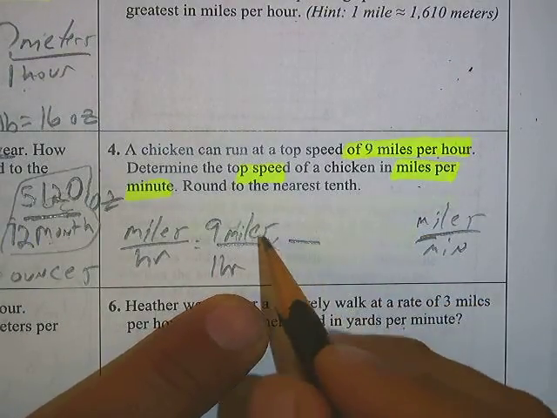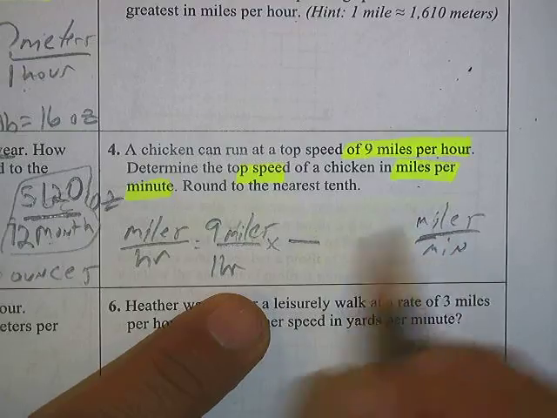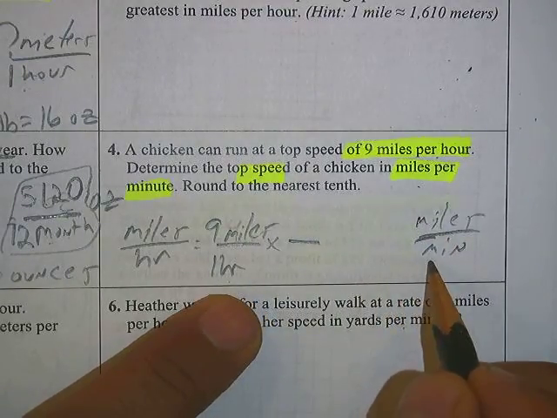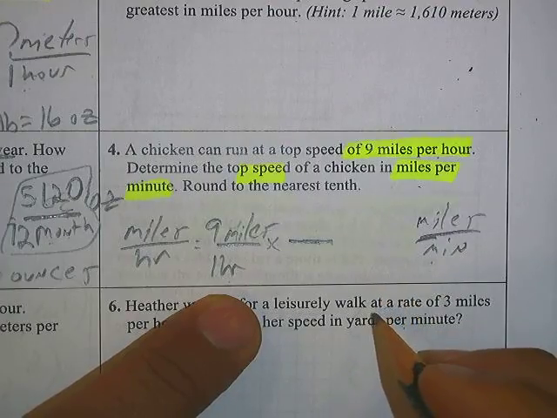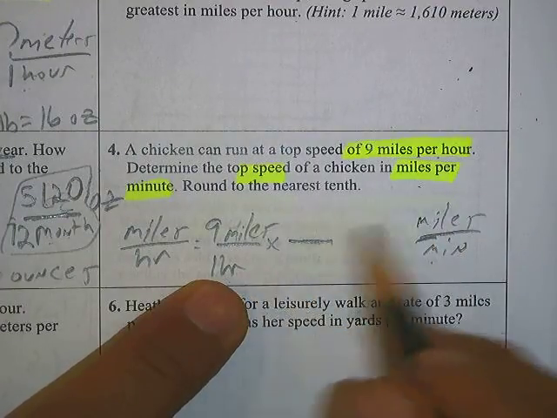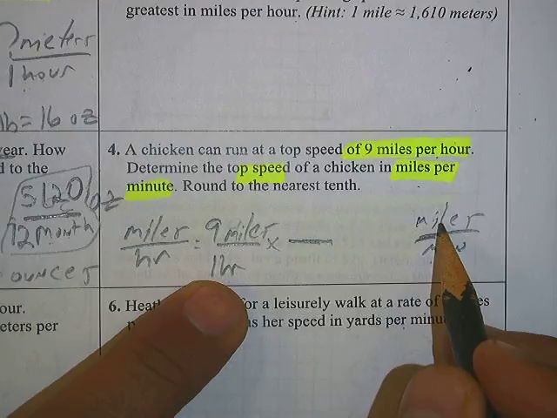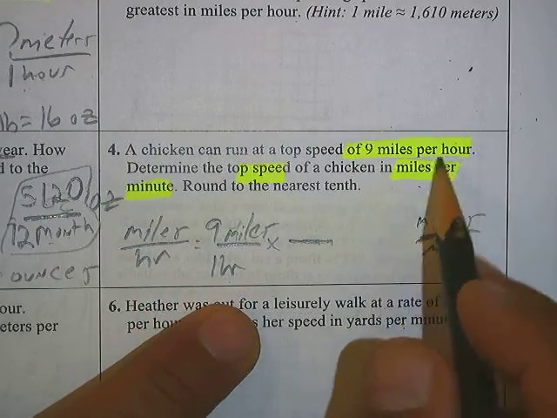Let me just make it clear. Let me put the 9 miles. How's that? 9 miles in 1 hour. Well, we have the miles, so we're good, but we need to convert the hours to minutes. So think of a ratio between hours and minutes.